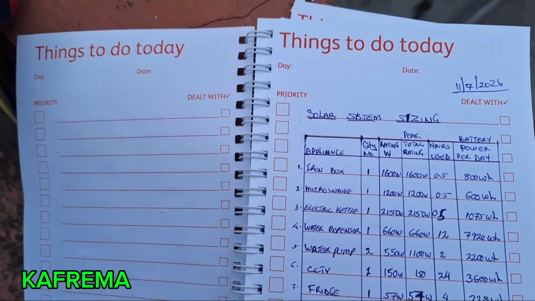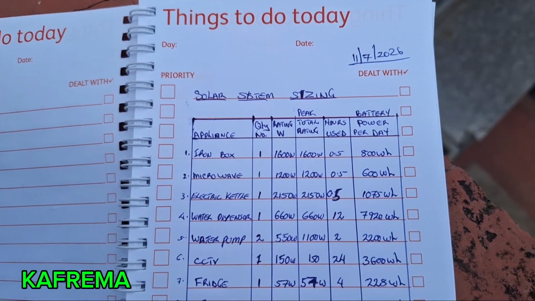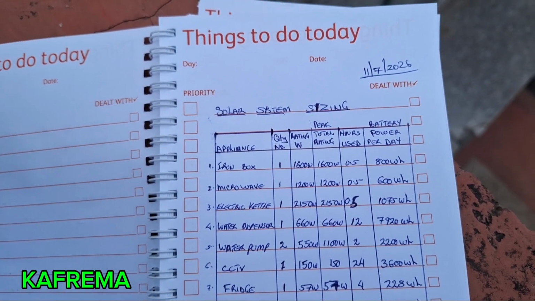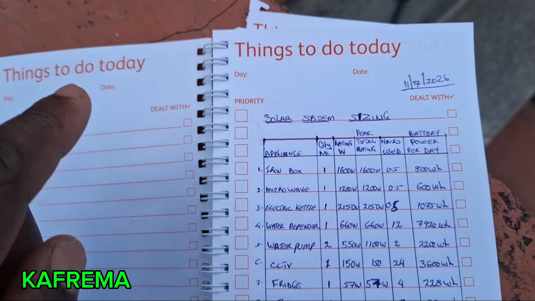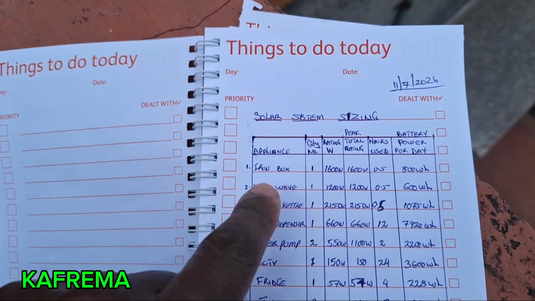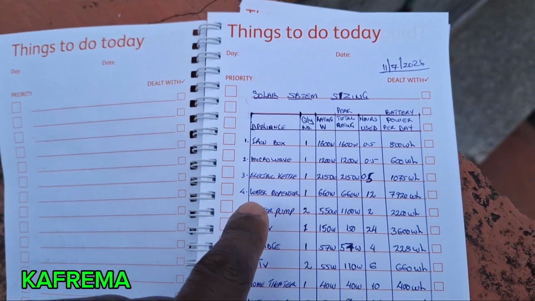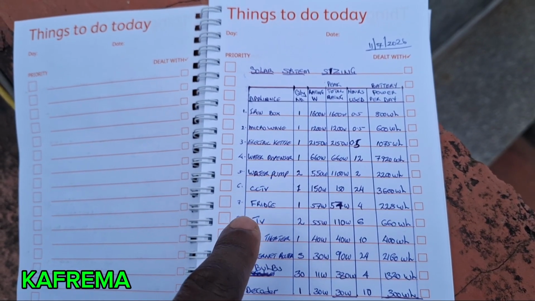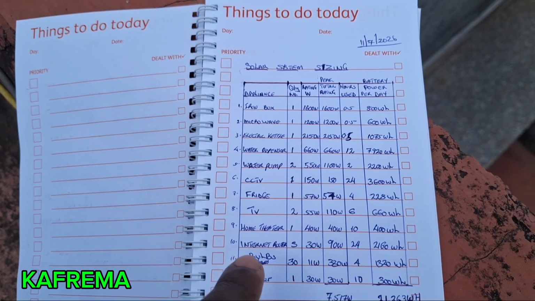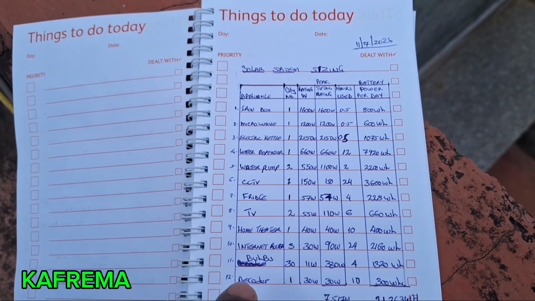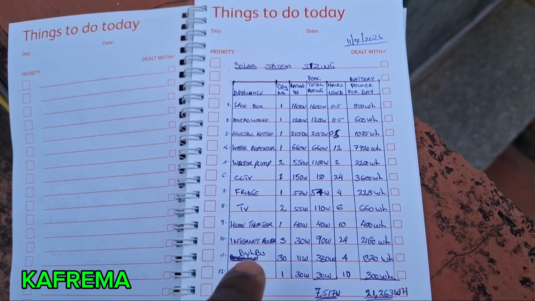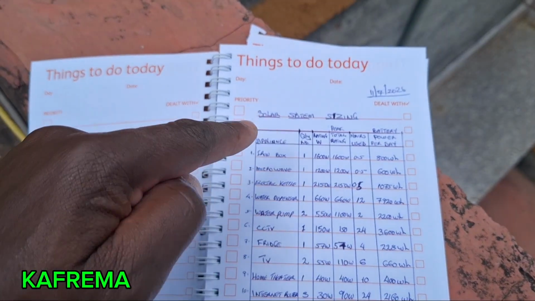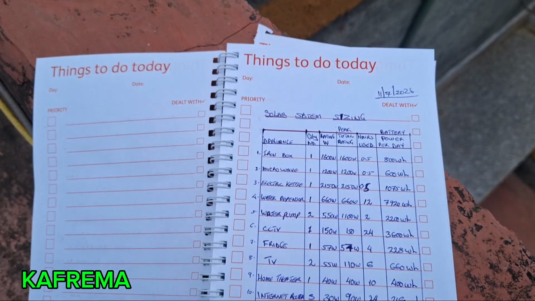This is an example of the power requirements for your solar system sizing, that is, a power budget. You list your appliances: iron box, microwave, electric kettle, water dispenser, water pump, LCD TV, fridge, TV, home theater, internet routers, bulbs, decoder. These are examples. So you can list all the equipment or appliances you use.